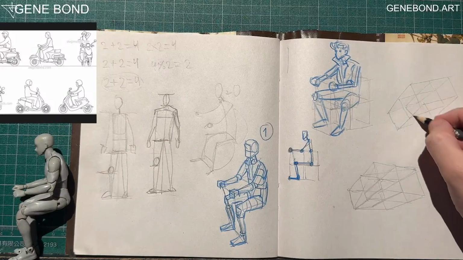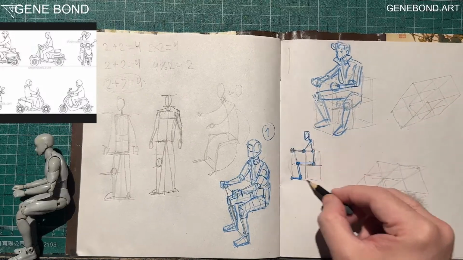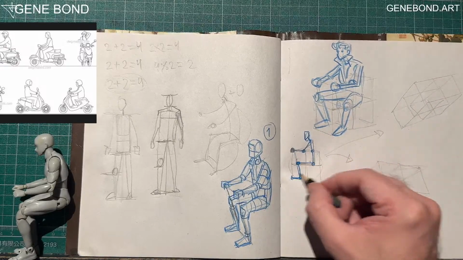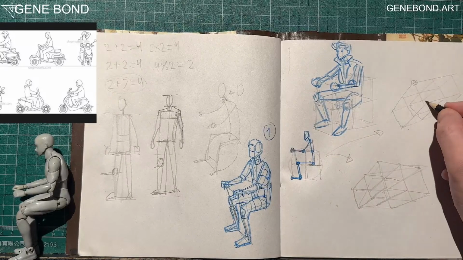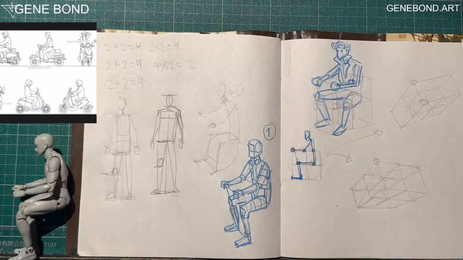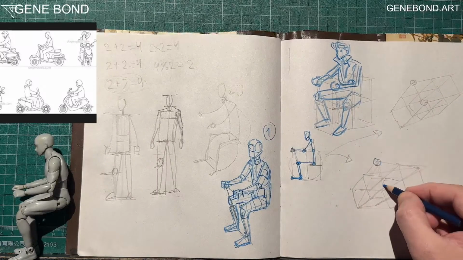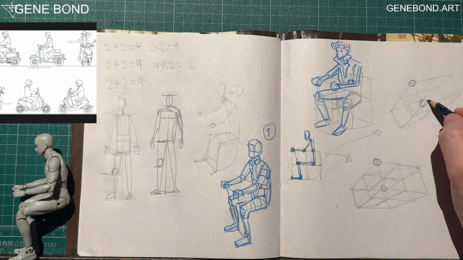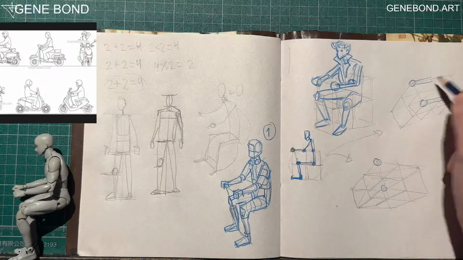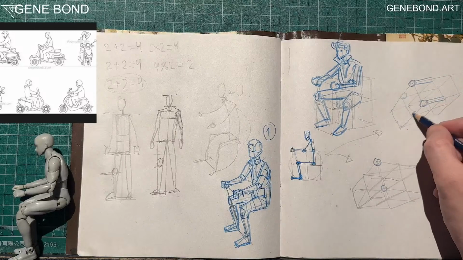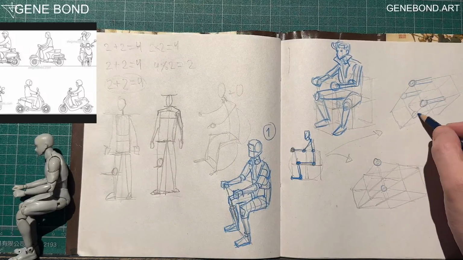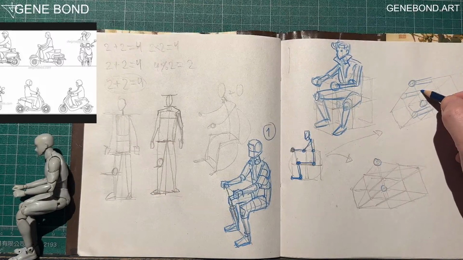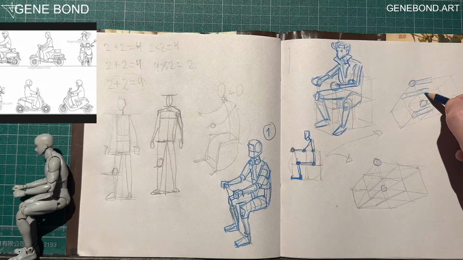So okay, same, you see, I just need to project this stuff into different angles. Longer here.